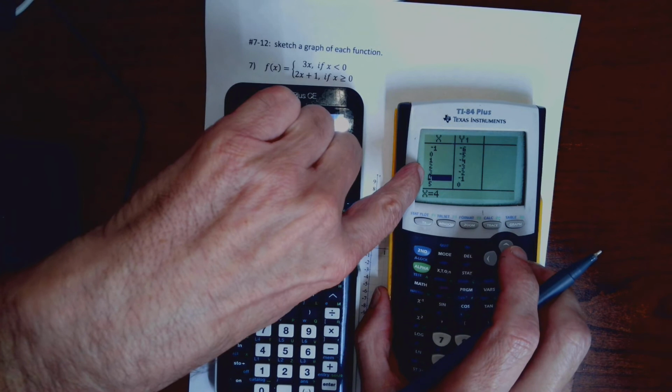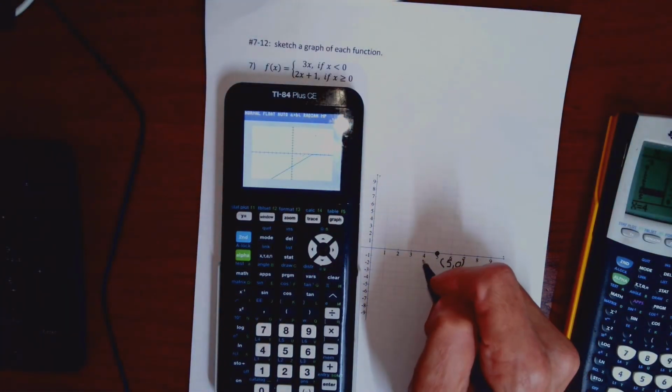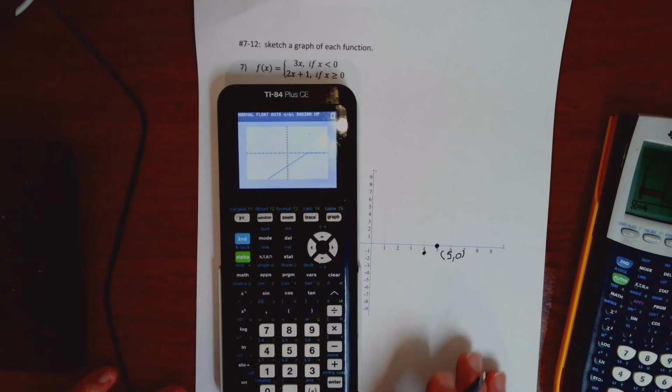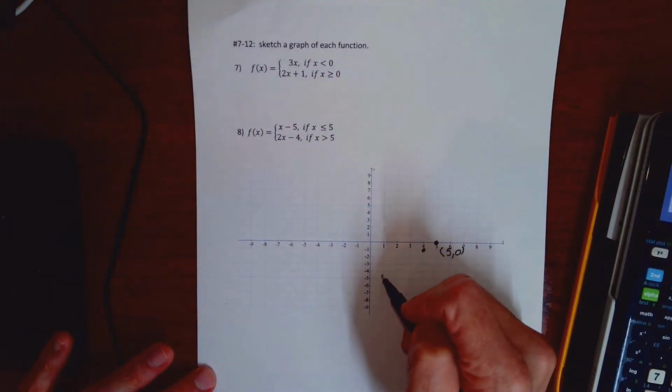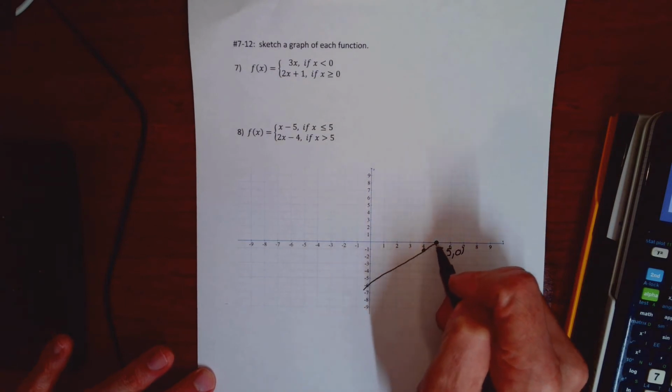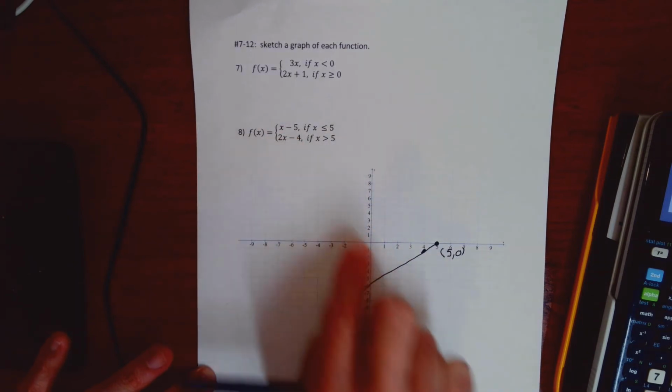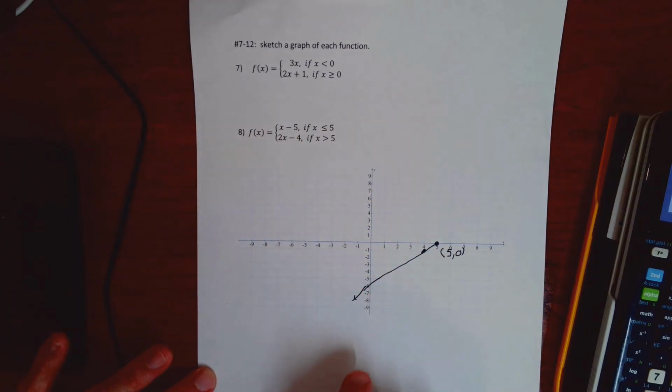I'm also taking the point 4, negative 1 from my calculator. That's definitely going to get a solid dot. It's only the boundary points that can get open circles. So there's the first function, graphed not particularly well, but this is the portion. This is the graph of x minus 5 when x is less than or equal to 5.